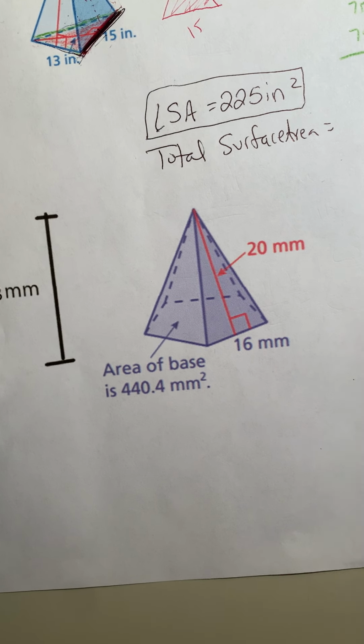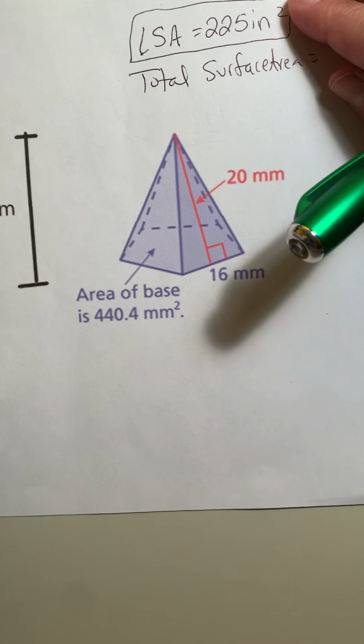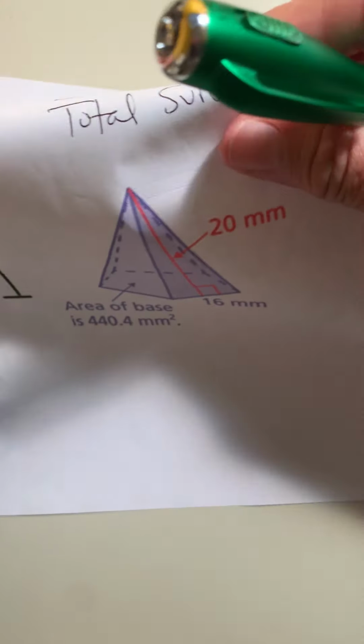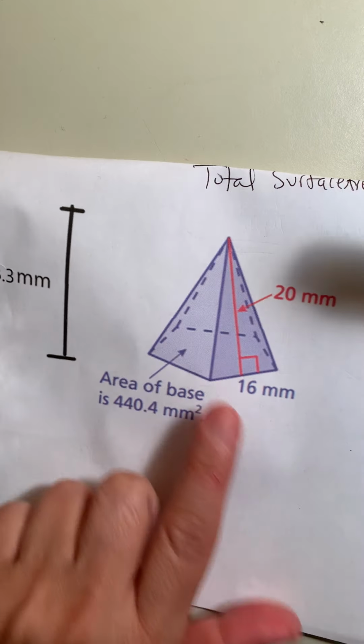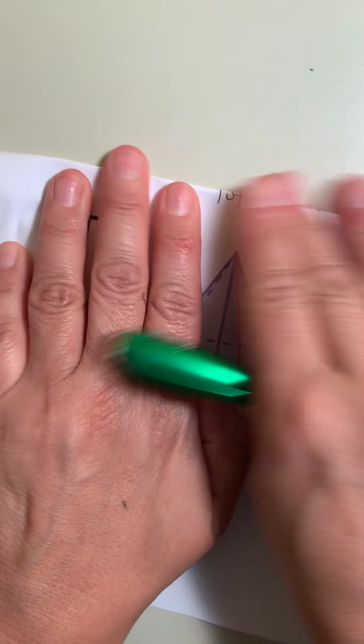Okay, so this is a pentagonal pyramid. So we're going to find the total surface area and the lateral surface area of this pyramid. So let's see how many sides this pyramid has. 1, 2, 3, 4, 5. 5-sided pyramid, so it's called a pentagonal pyramid.